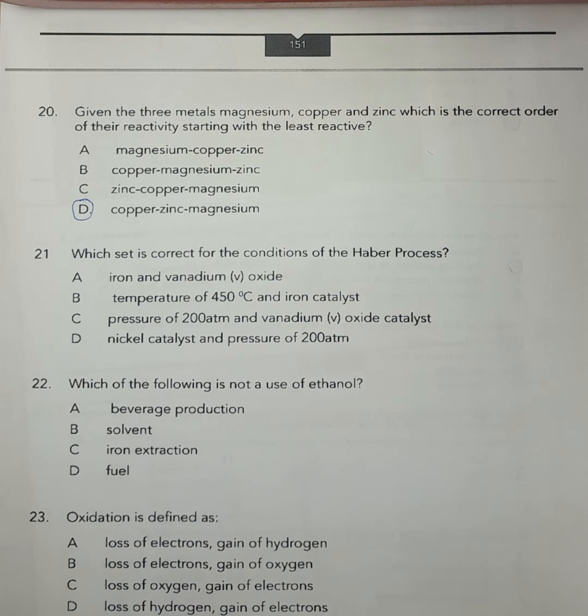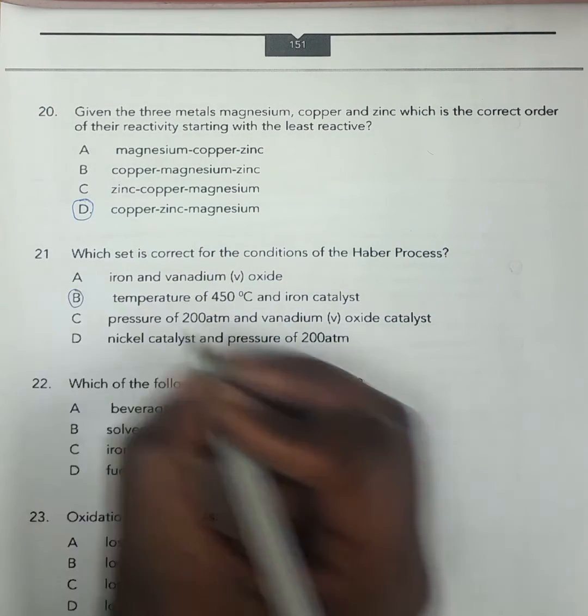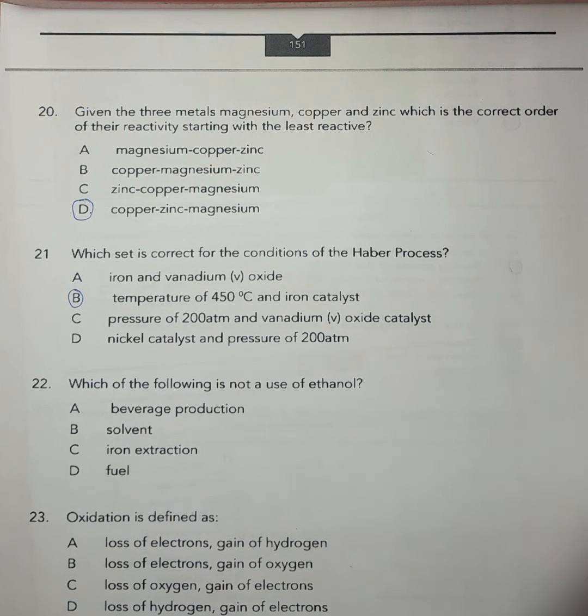Temperature is 450 degrees Celsius, and then the pressure is 200 atmospheres, and then the catalyst that is used is iron catalyst. So according to the multiple choice, the one that is going to be selected as the best answer is B, which is saying temperature of 450 degrees Celsius and iron catalyst.